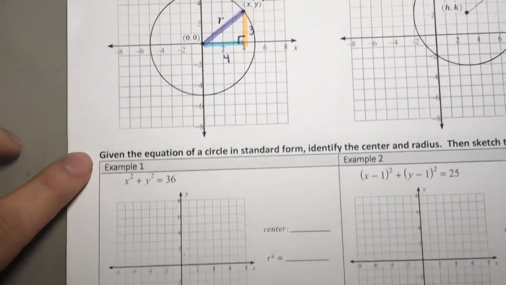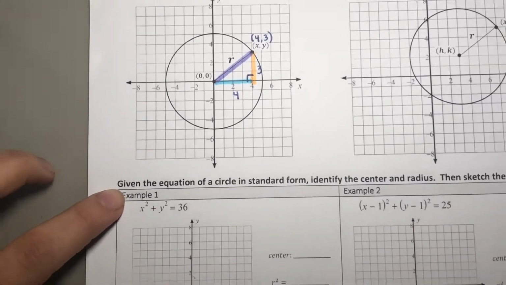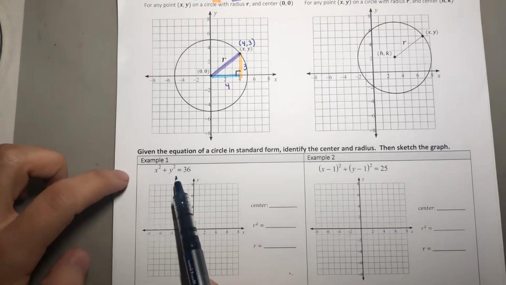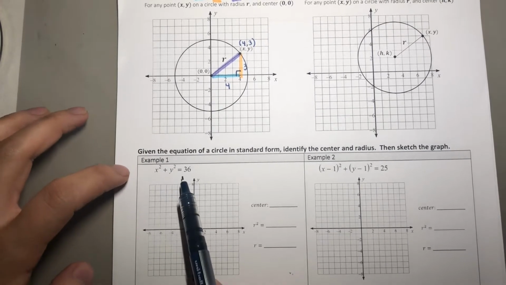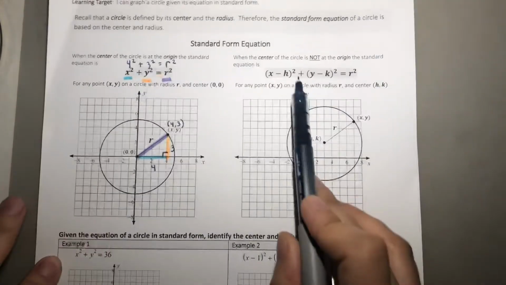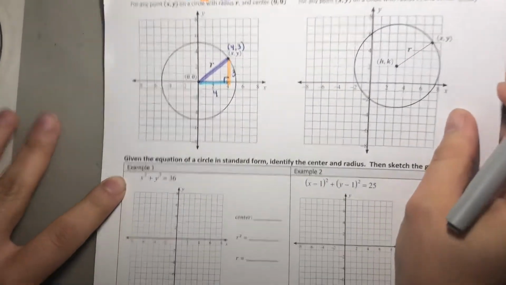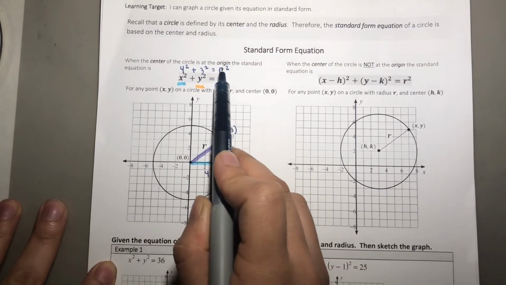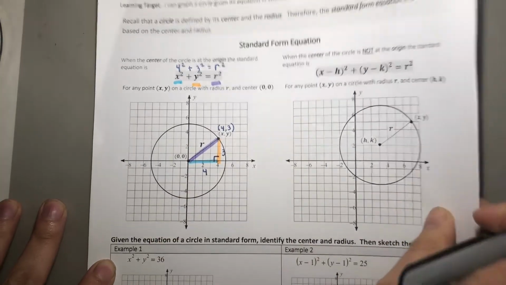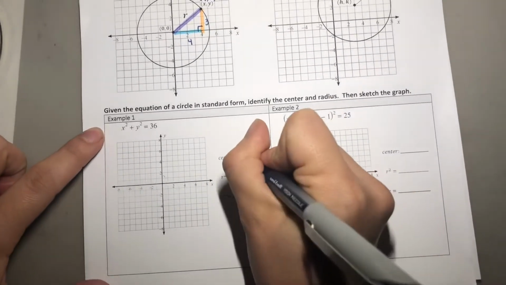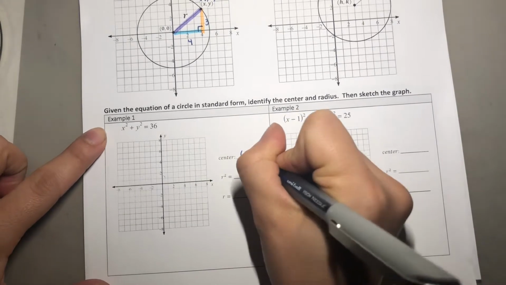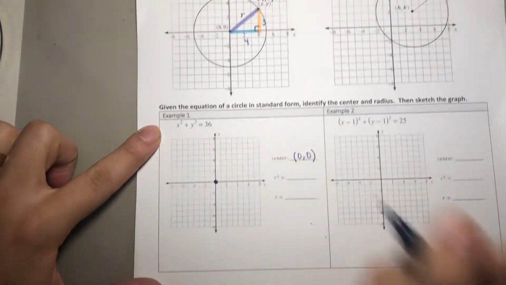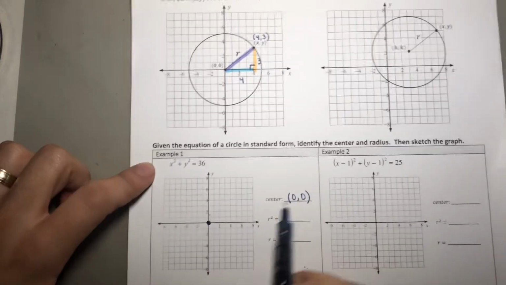Okay, notice how, let me zoom out a little. Notice how this equation is very simple. It's the simple equation. It's not this longer one. Right away, that tells us that the center is going to be at the origin, okay? So right here, we know that the coordinates of the center are 0 and 0. 0 for x, 0 for y. Okay, that's the first step.